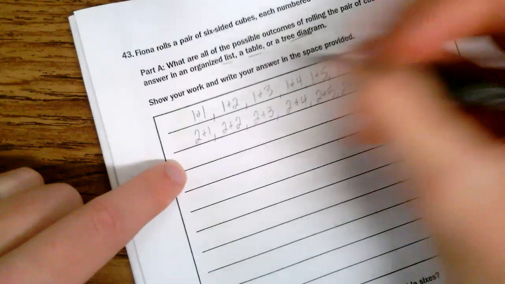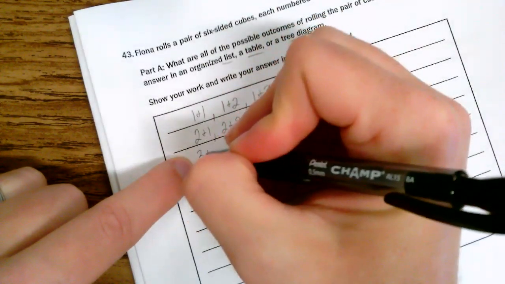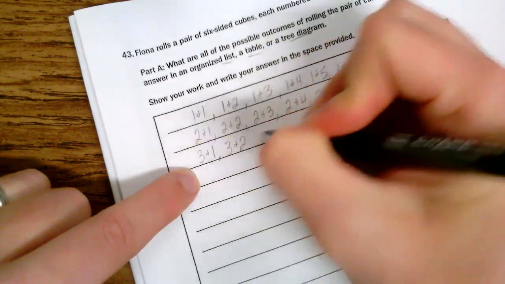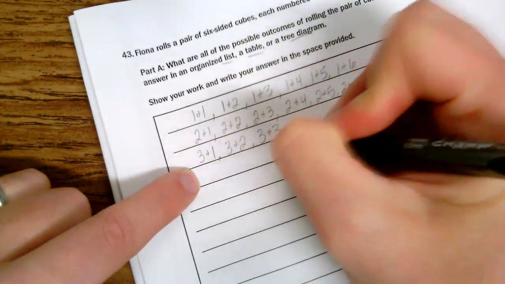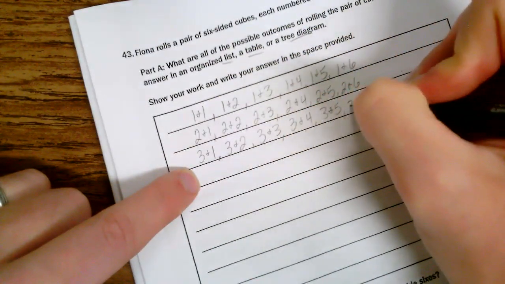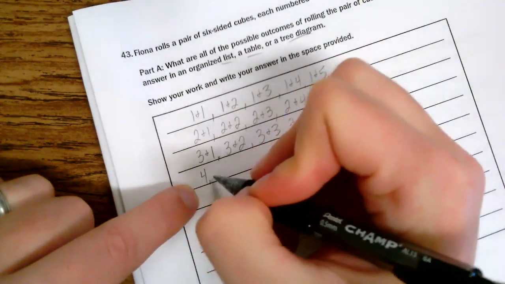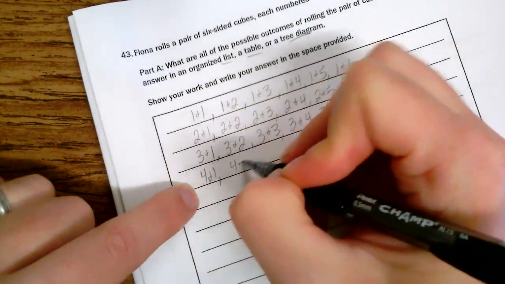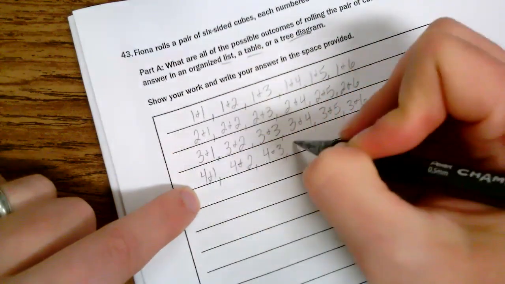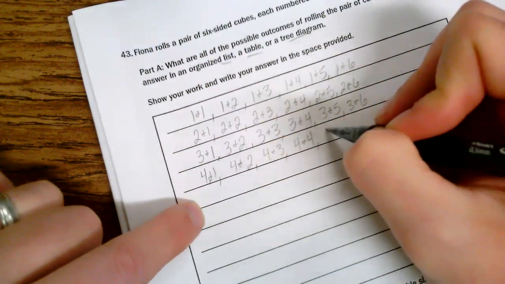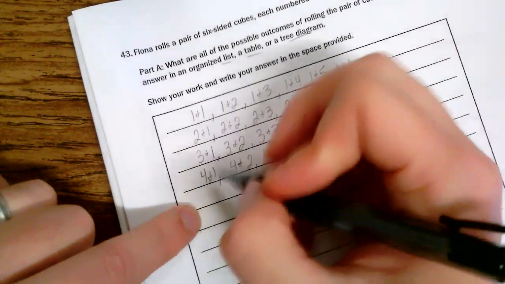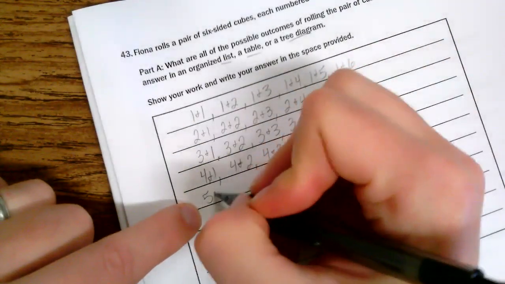And then the next time she does it, maybe she rolls a 3 the first time and then a 1 on the second number cube. So you can see my pattern. Each time my first number changes, my second number, my second roll, will go up by 1. So she can get a 4 and a 4. So she's going to roll some doubles in here. She's going to roll some that just only have one option.